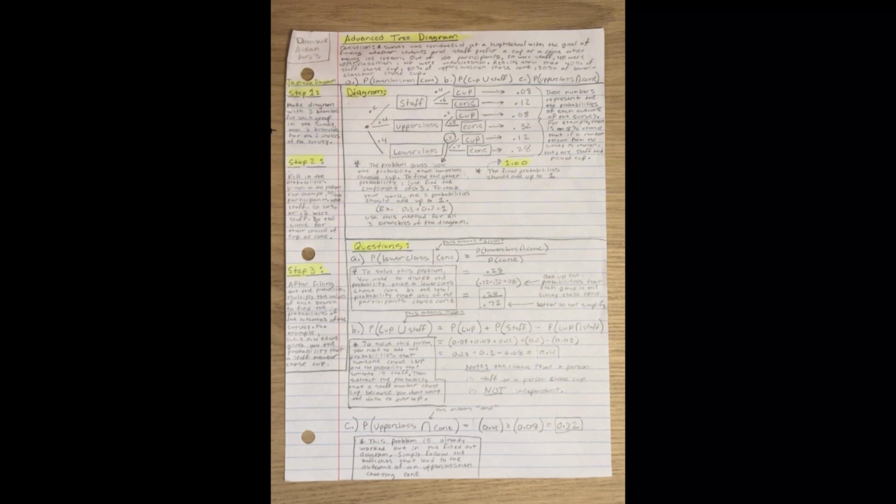First, we will start by setting up our diagram, and in order to do so, we need to make the diagram with 3 branches for each group: staff, upperclassmen, lowerclassmen, and then 2 branches for the 2 choices of the survey, being cup and cone for each one.